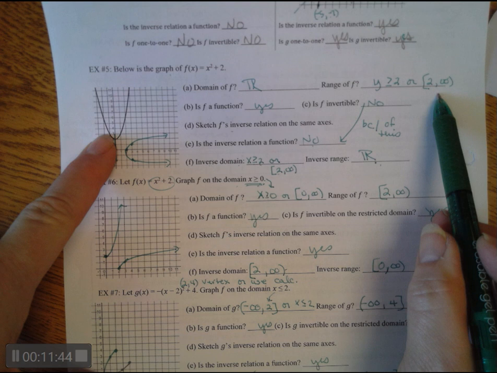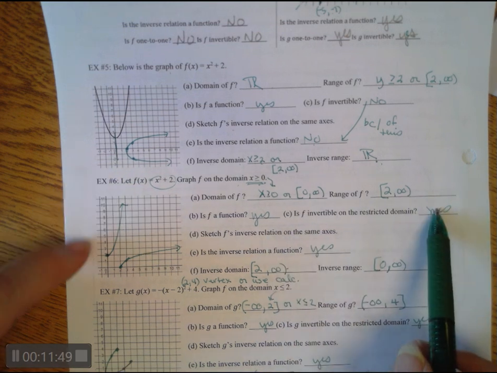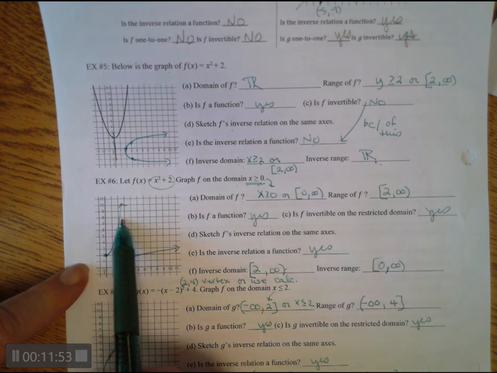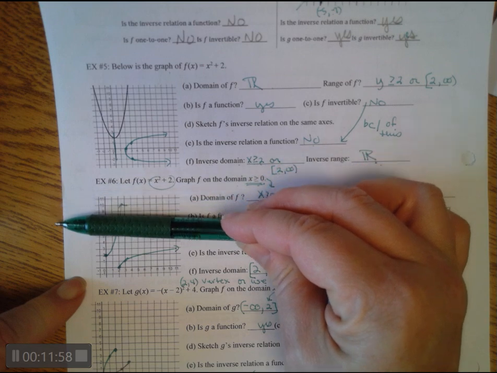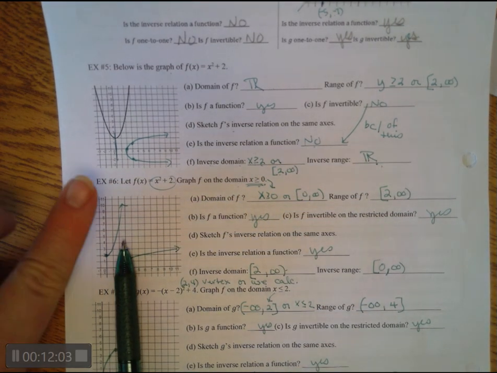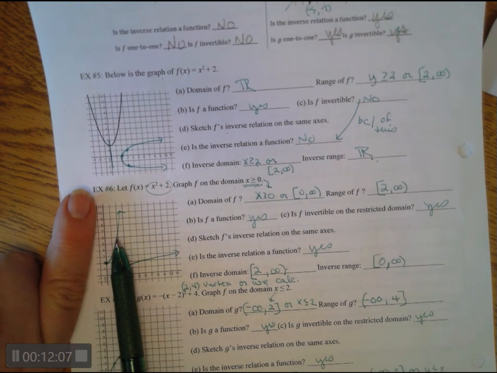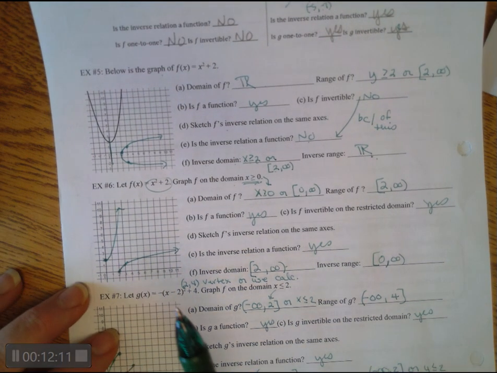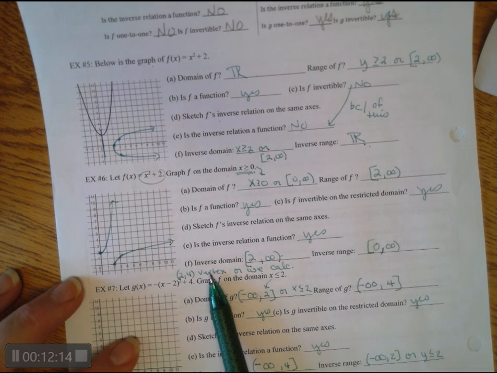Is this a function, and is it invertible on the restricted domain? Yes and yes. Why is it invertible on the restricted domain? Because this passes a horizontal line test. You can tell it does not double up its value going this way. Now on this one, cover this up, don't look at it, it passes the vertical line test. Use any points that you need from here to here, or if you have to do a T-chart, use that. But I know how to graph this, so I've graphed it.